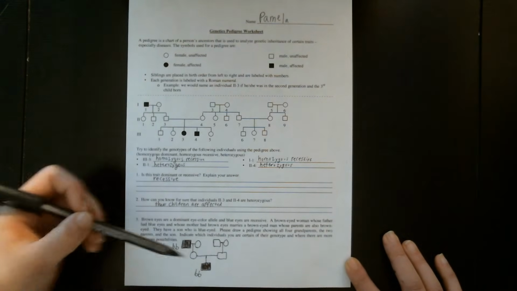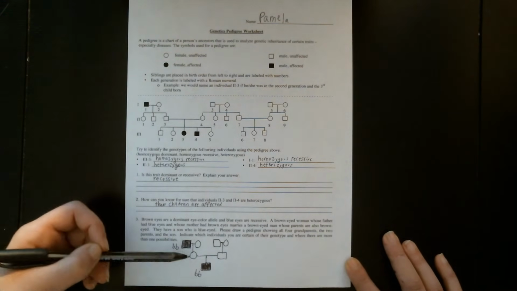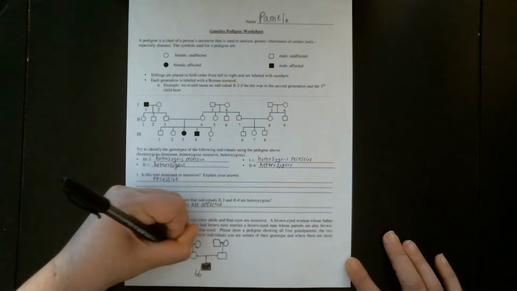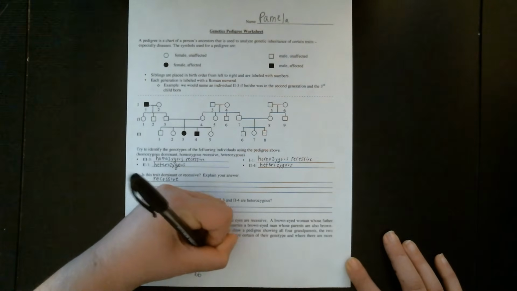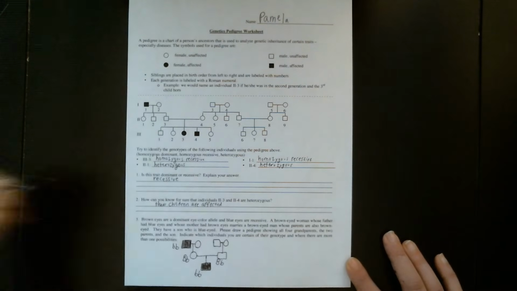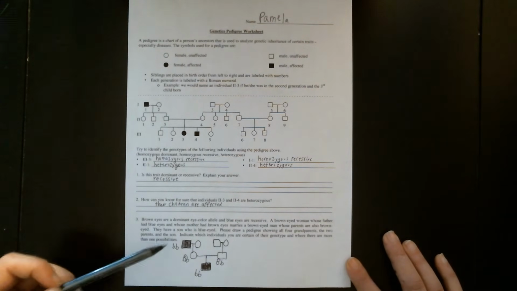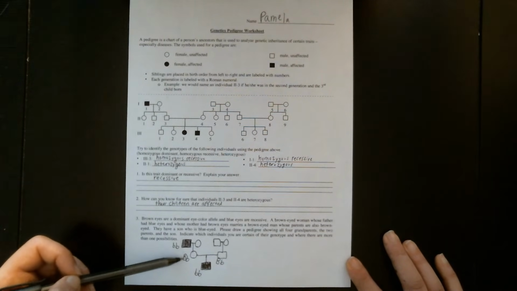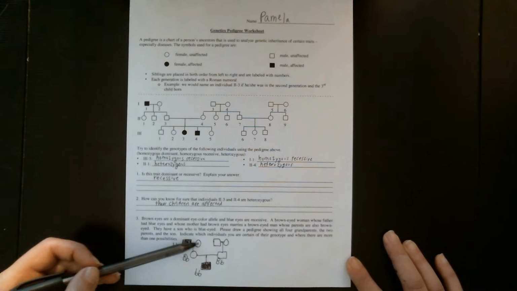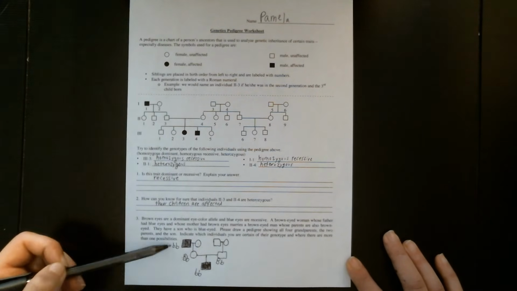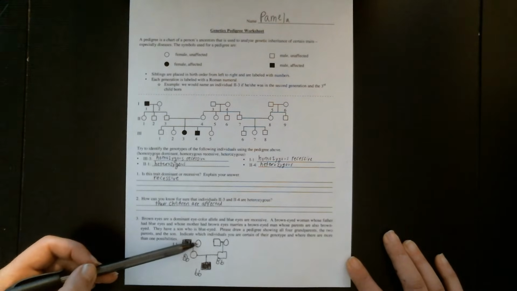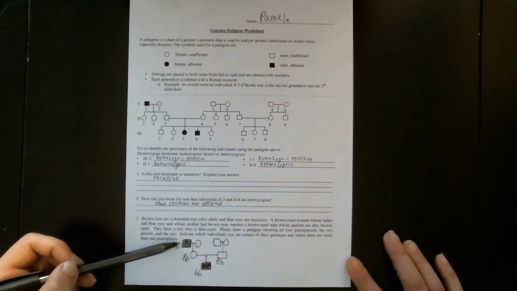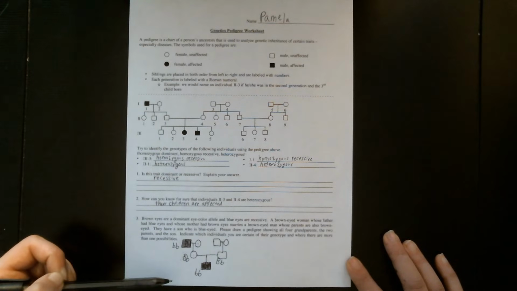So they have to be carriers because they are brown-eyed. If they were blue-eyed, they'd be little b, little b, but they both have brown eyes, so they have to be carriers. Big B, little b, and big B, little b, they are both carriers in order for their son to have it. And so then, because mom has brown eyes, she got a big B. We know she got a little b from dad, and we know she got a big B from mom.